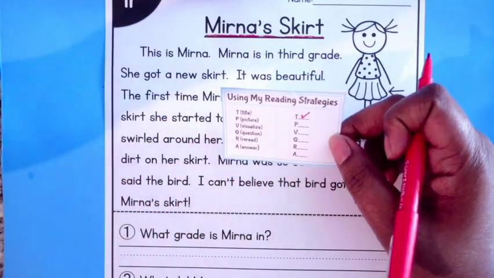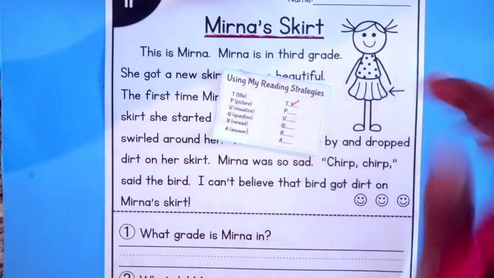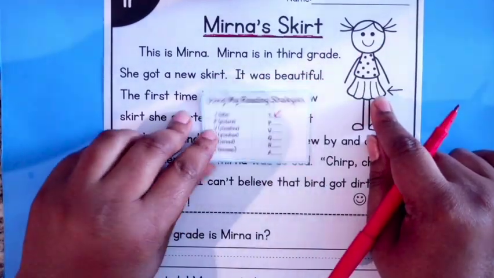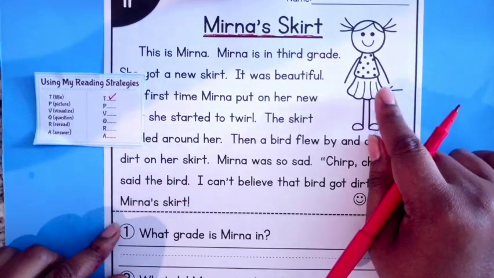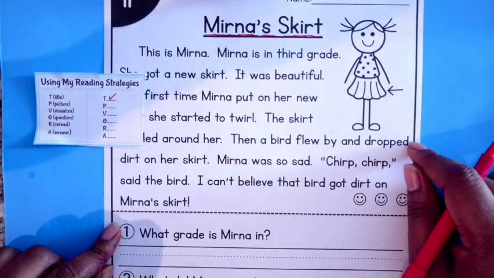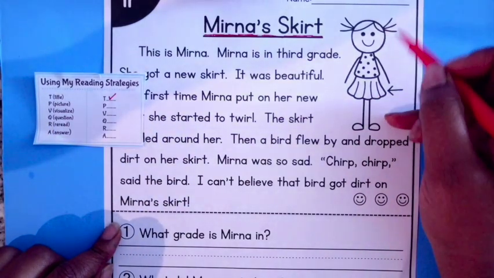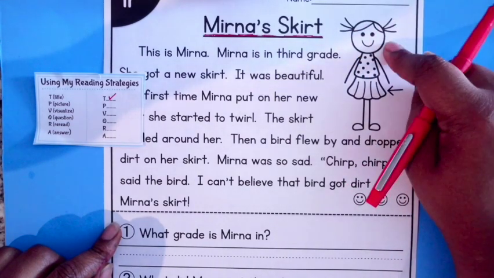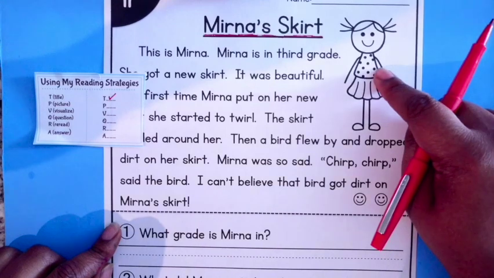All right, so anyways, P is picture. Now, as you can see, there's a picture. I'm going to put this over here. There's a picture of a little girl. She's cute. Her name is Myrna, and she has two little pigtails, and she's very happy. And you can see that she has a polka dot shirt.